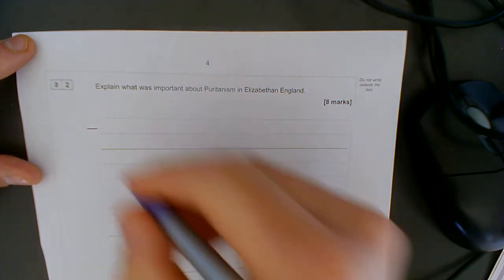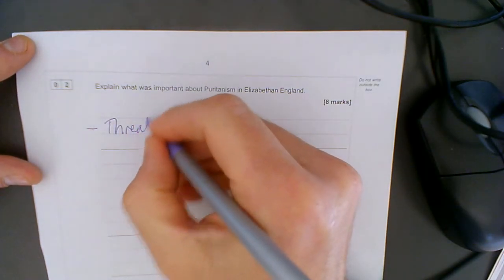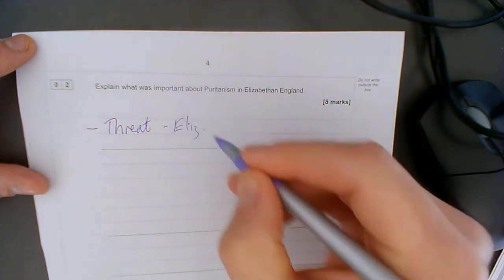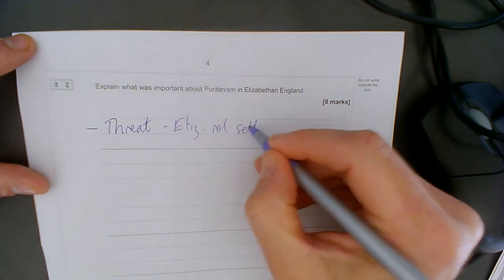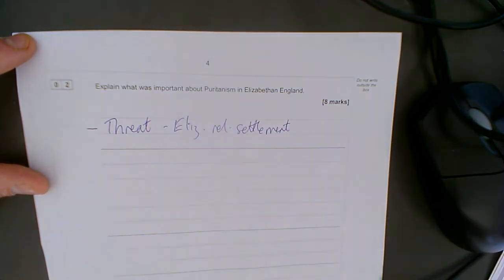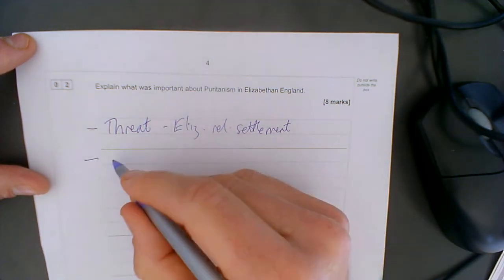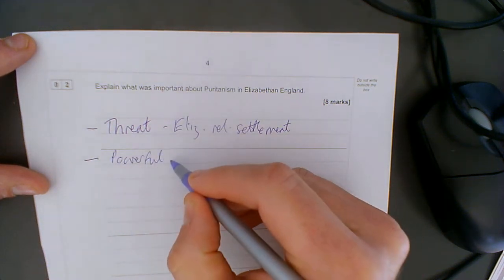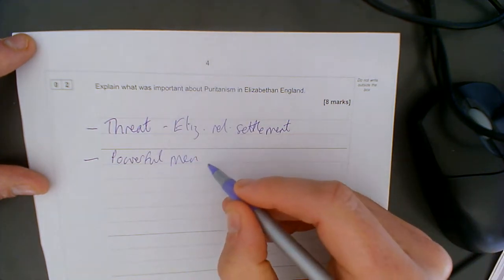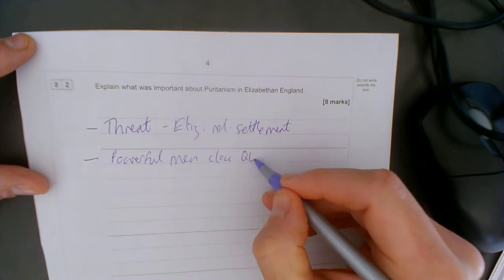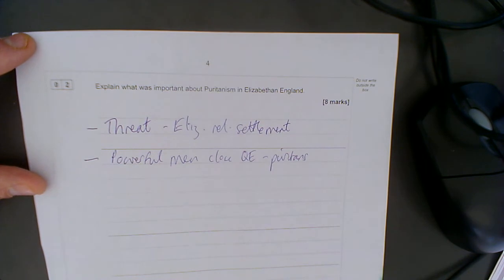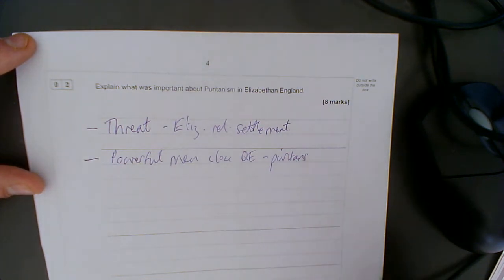I might decide to talk about the fact that Puritanism represented to some extent a threat to Elizabeth's religious settlement, and so that's an area that I could explore. And what else might I say? I might say it was important because lots of powerful men that were close to Elizabeth were also Puritans. Okay, so I think those two things make it pretty important.